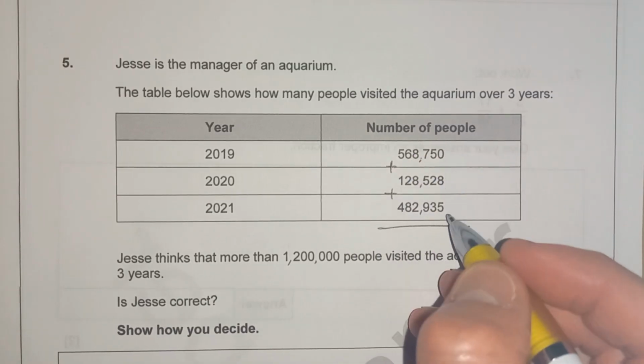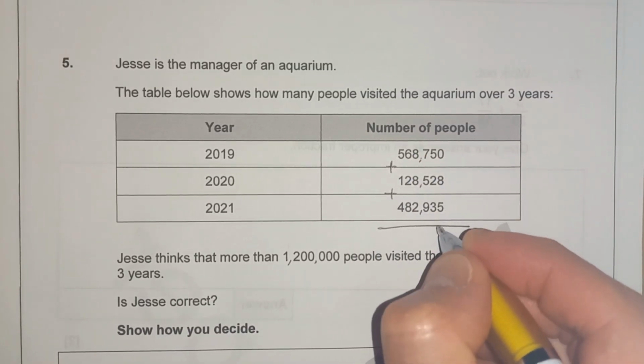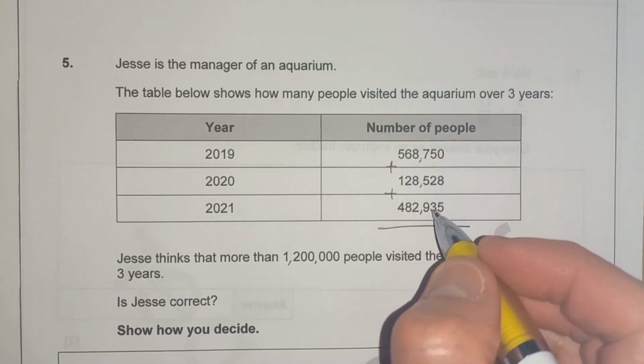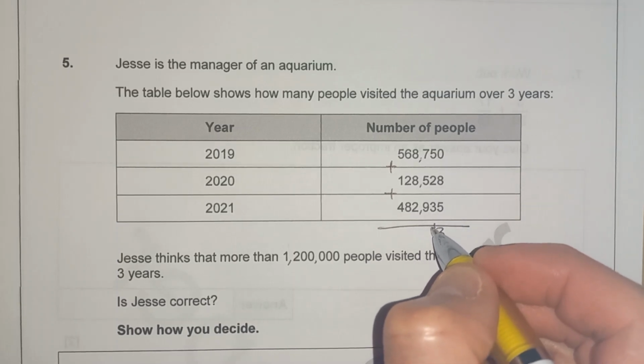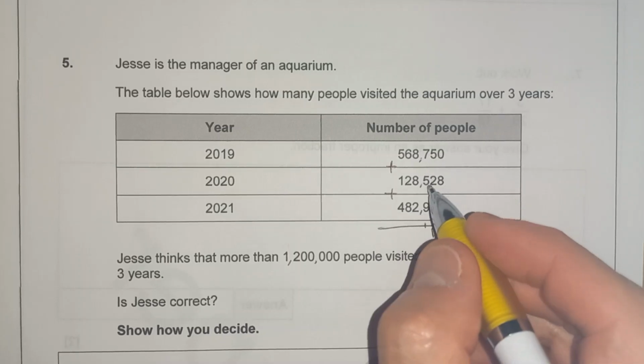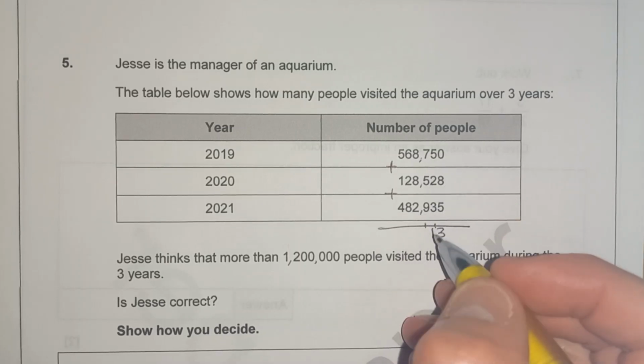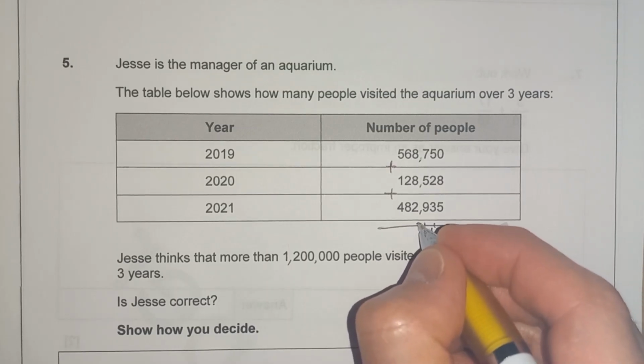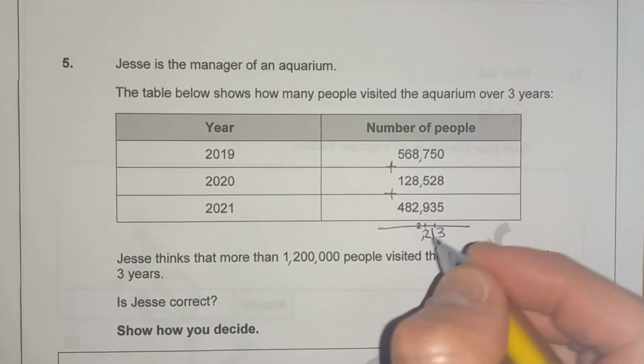So 0 plus 8 plus 5 is 13. 3 carry the 1. 5 plus 2 is 7. Plus 3 is 10. Plus 1 is 11. Carry 1. 7 plus 5 is 12. Plus 9 is 21. Plus 1 is 22. Carry a 2 this time, and we can bring down our comma.